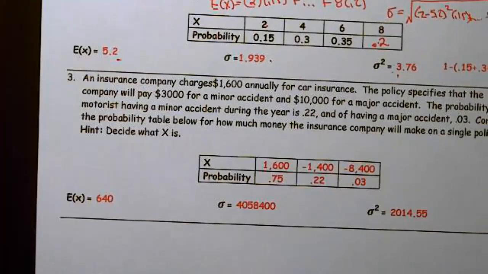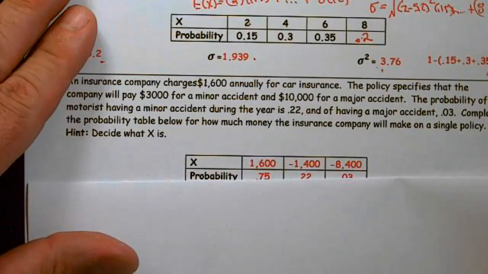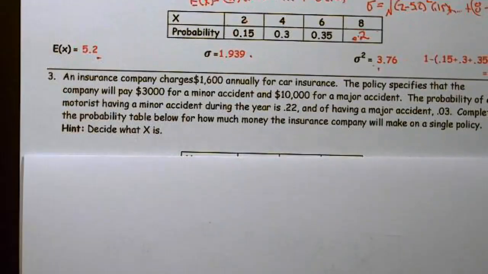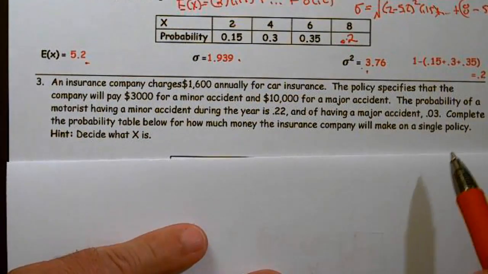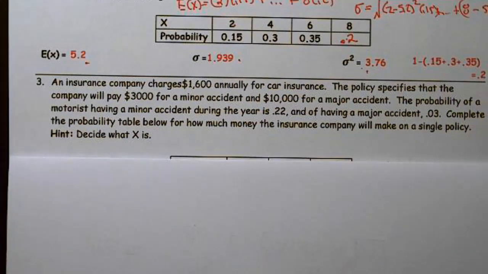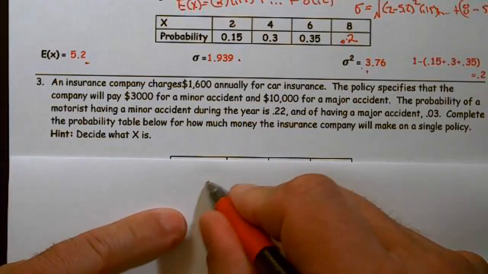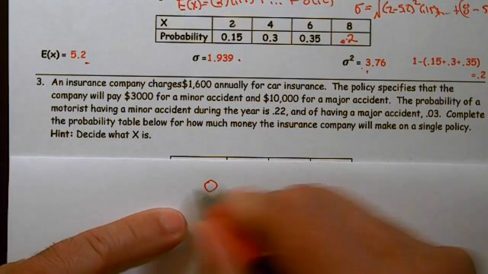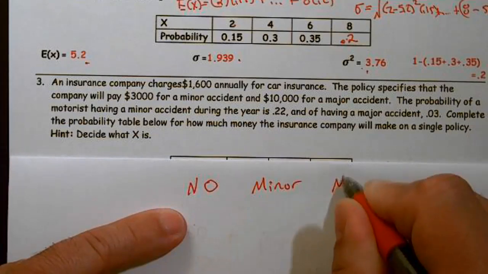This next problem is a little more challenging. An insurance company charges $1,600 for car insurance. The policy specifies the company will pay $3,000 for a minor accident and $10,000 for a major. The probability of having a minor is 0.2 and a major is 0.3. Complete the probability table for how much money the insurance company will make on a policy. So really what they said is you could have no accidents, you could have a minor, and you could have a major.